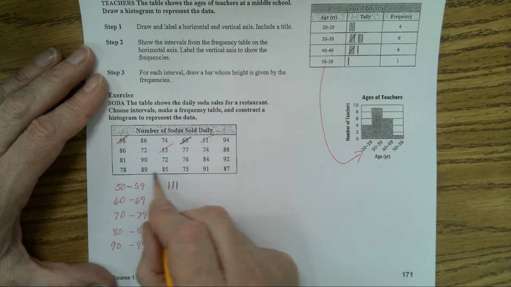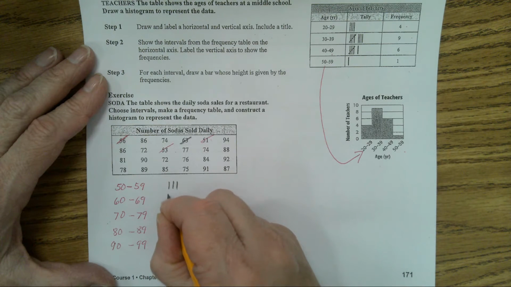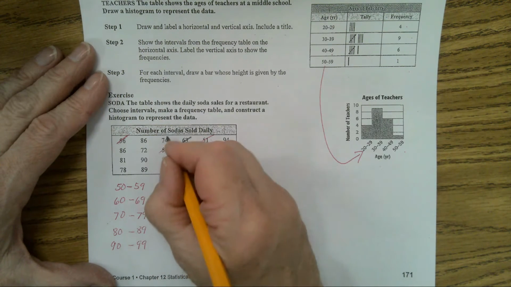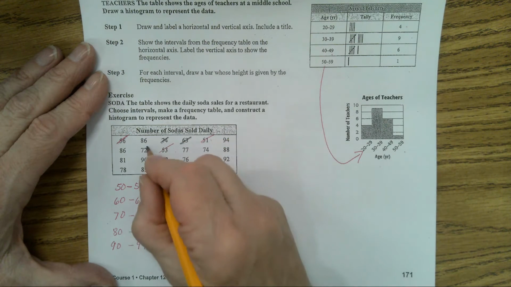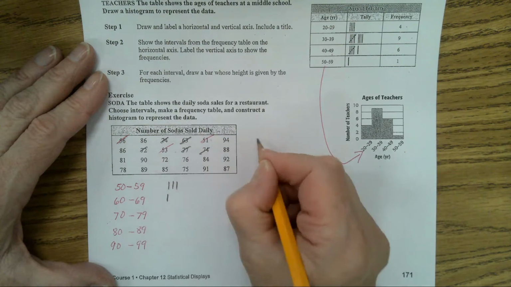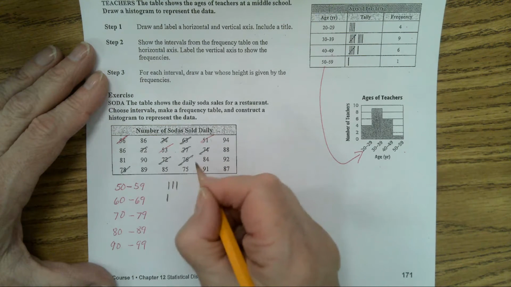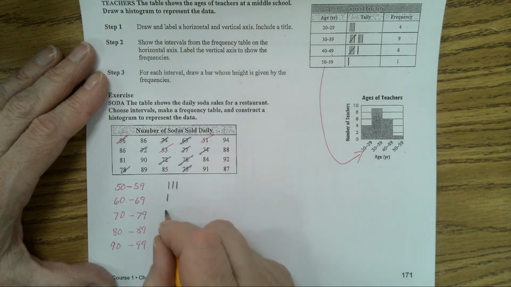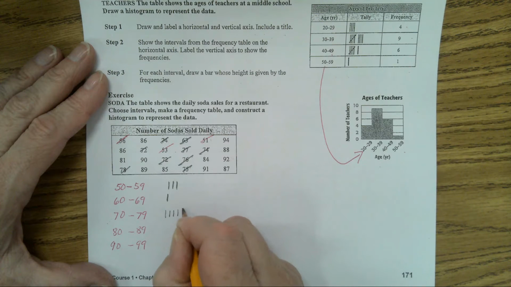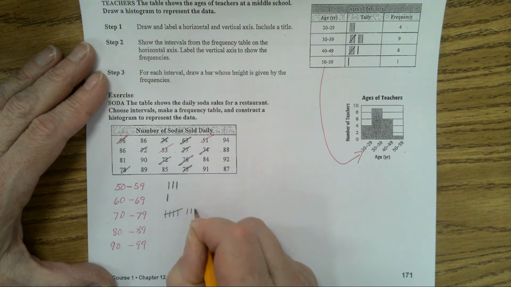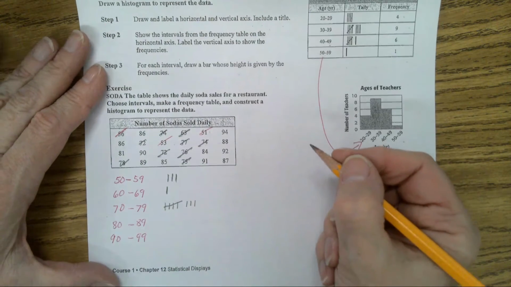Gosh, there weren't many in the 60s, were there? 70 to 79. 1, 2, 3, 4, 5, 6, 7, 8. See how I did that?